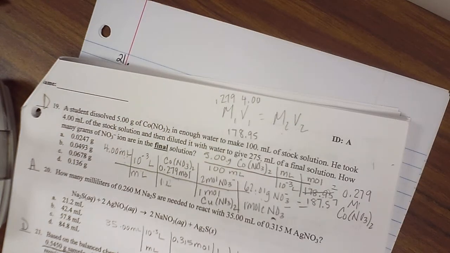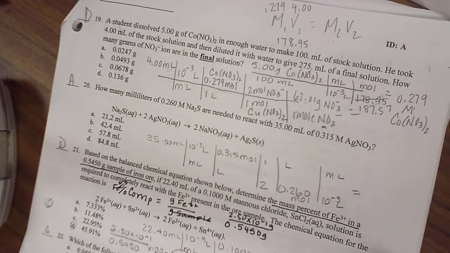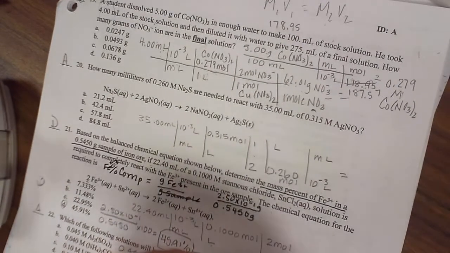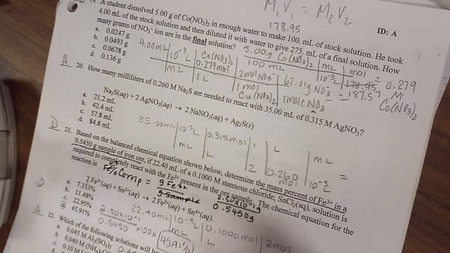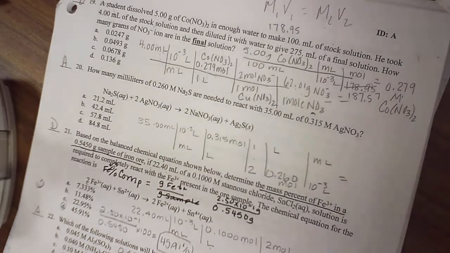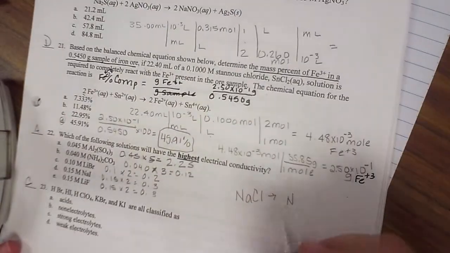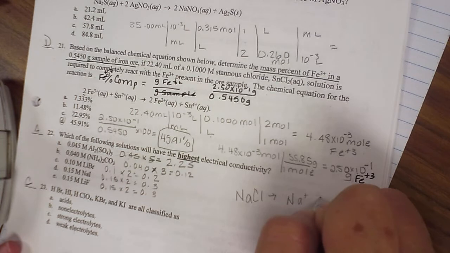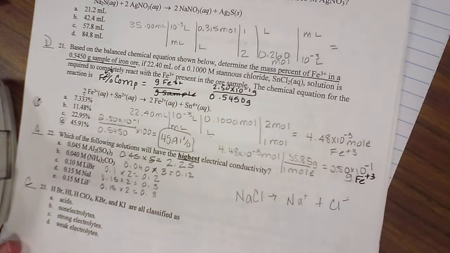All right, so now we're doing number 22. So in number 22, what we're looking at is the number of ions. All right, so let's take something simpler than this that we are more familiar with. So if I have sodium chloride, that's going to dissociate into sodium plus chloride. That is 2 ions, all right?